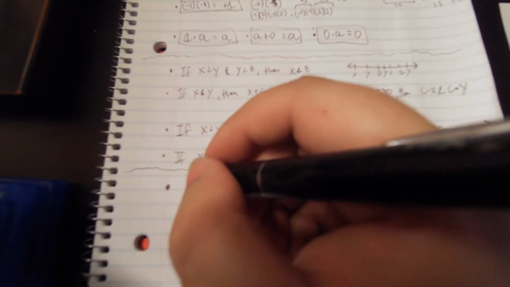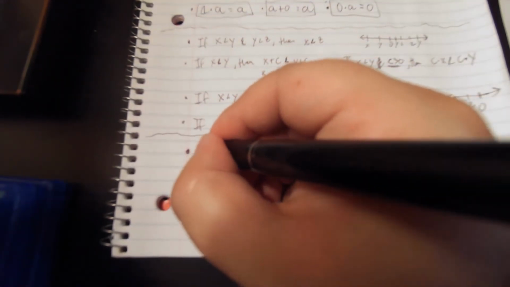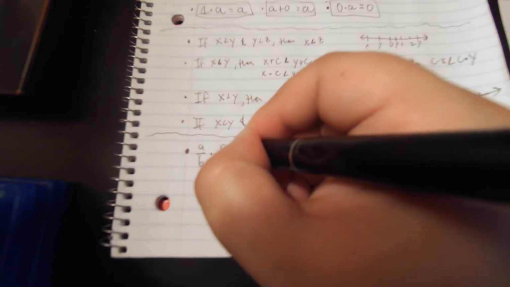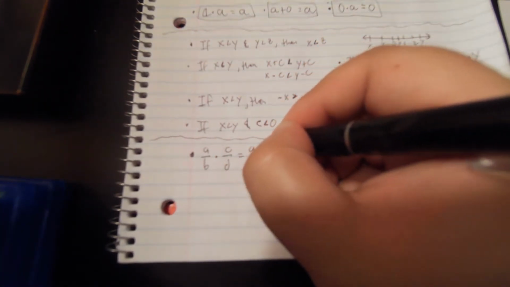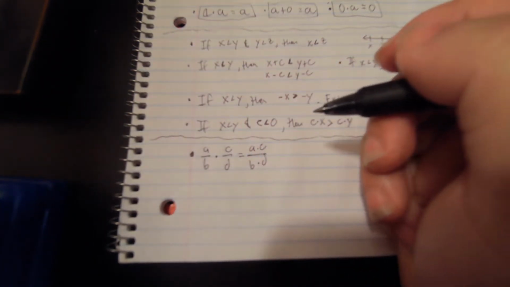Multiplying fractions is super easy. I always want you to remember that. So a over b times another fraction c over d is just equal to, basically, you multiply the top with the top and the bottom with the bottom, and that's how simple it is to multiply fractions.